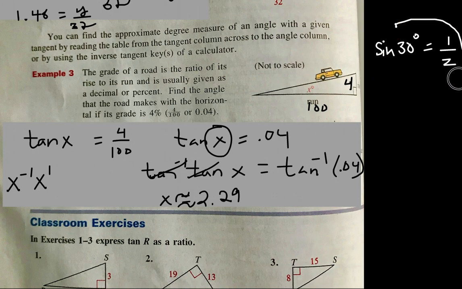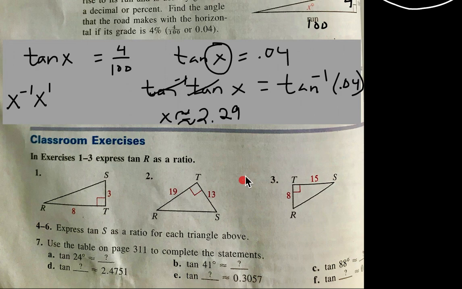But your calculator can be in 2 different modes. It can either be in radians or degrees, and you need to make sure that it's in degrees, or you're going to get all the problems wrong. All right, let's just look at a few of these real quick, and then I might just pick some written ones to work through. So the first ones, it says express tangent r as a ratio. So here's angle r. We need it to be a ratio. It's going to be 3/8, opposite over adjacent.